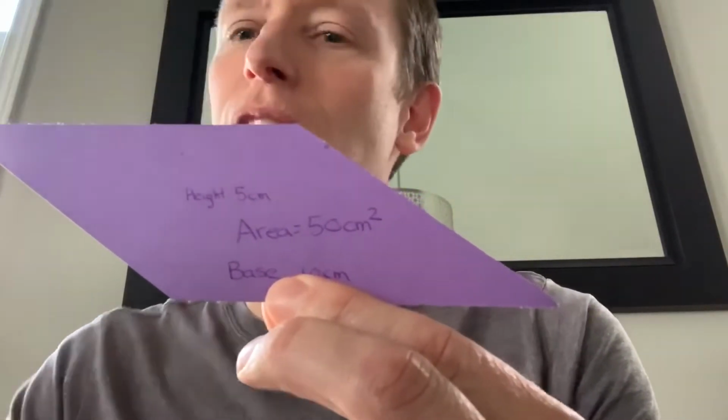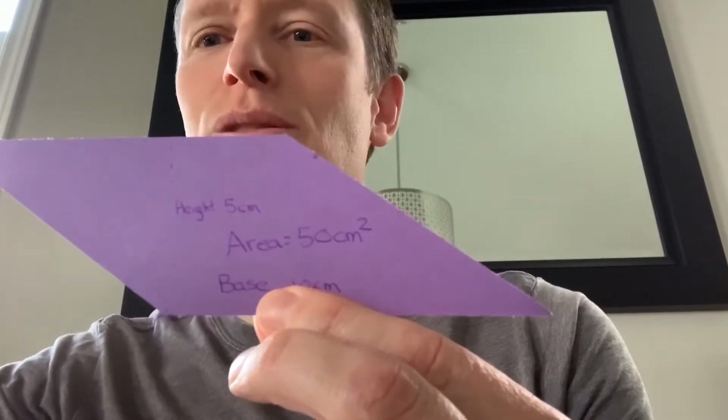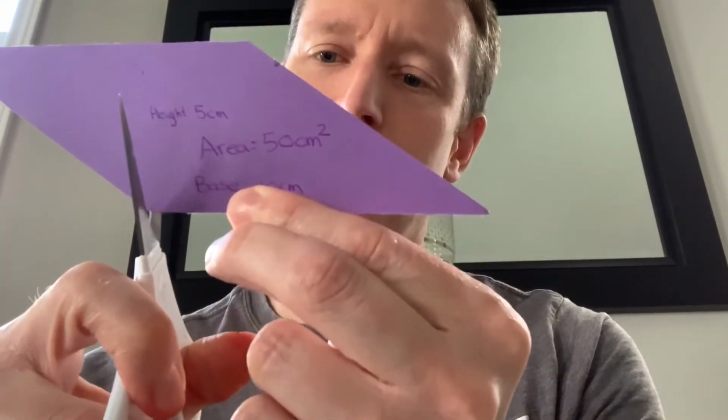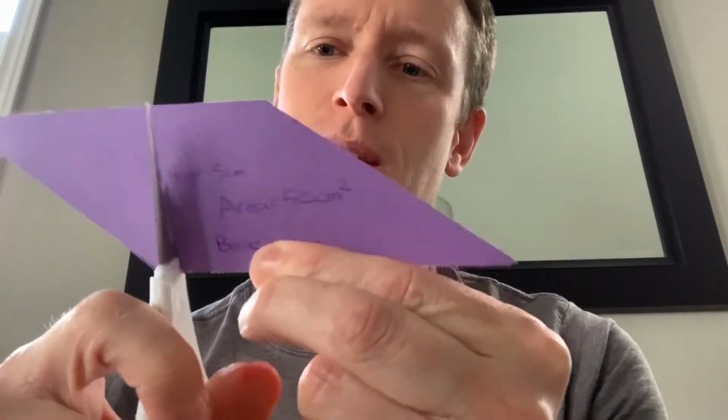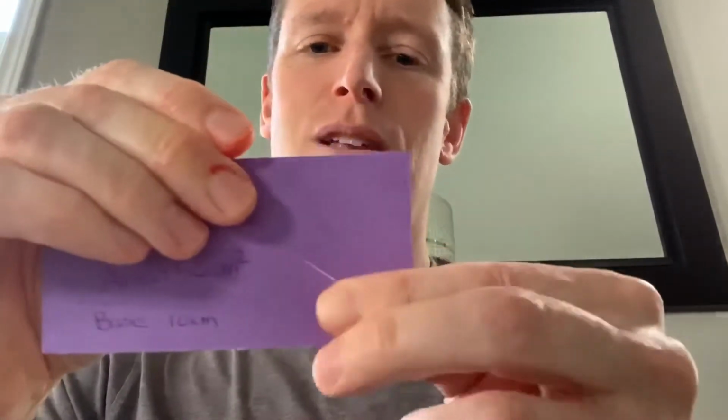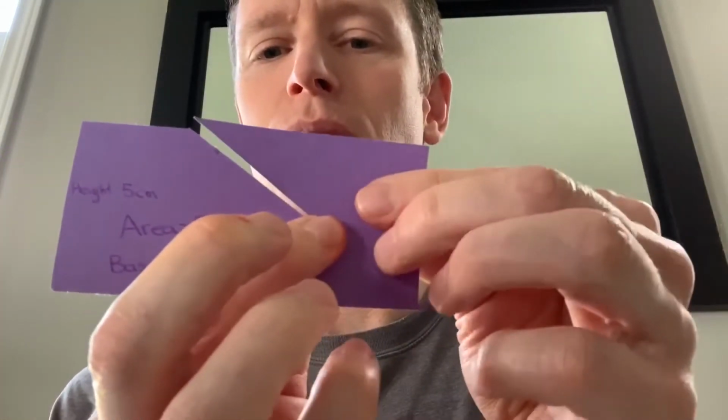So this can be changed into a rectangle as well. So if I'm just going to take this and I'm going to do my best to chop it straight up so that you can see it is the same as a rectangle, I will take this piece and place it over here. And if I do that, you can see that it resembles a rectangle. And again, doing it now, my base is 10 and my height is 5. Looks more like a rectangle now, and the area is 50 centimeters squared.